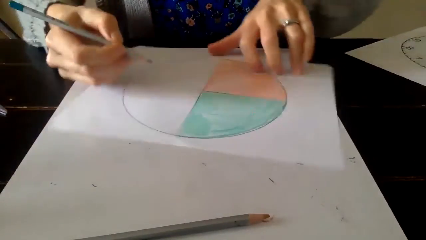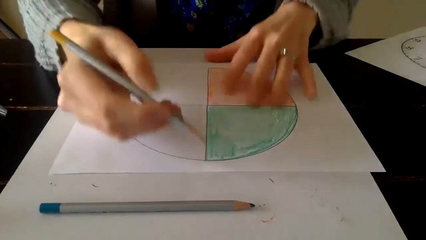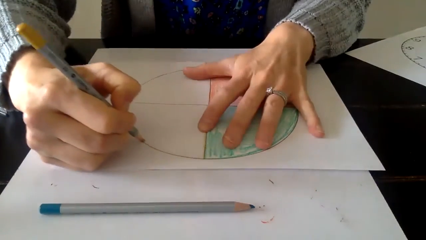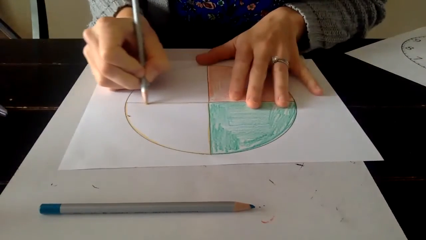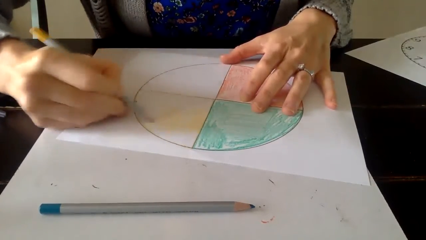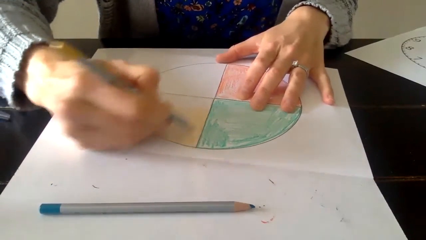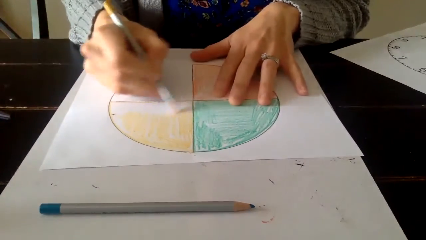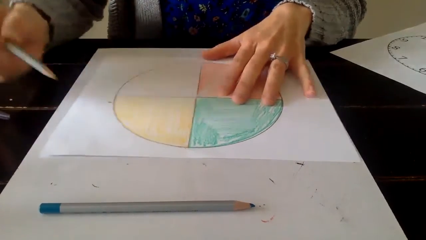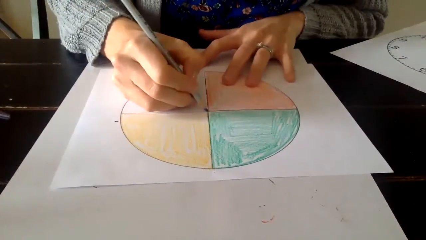I'm going to color the third piece a different color. Actually, I want it to be this one. There we go. I'm going to color this guy yellow. And I'm on the last one. And I have 2 more pieces. Okay, so I have that colored in. And one more, my very last piece. I'm gonna color him a blue color.